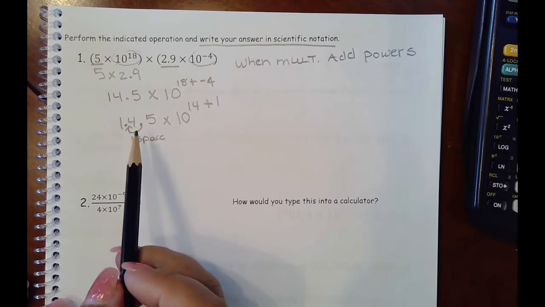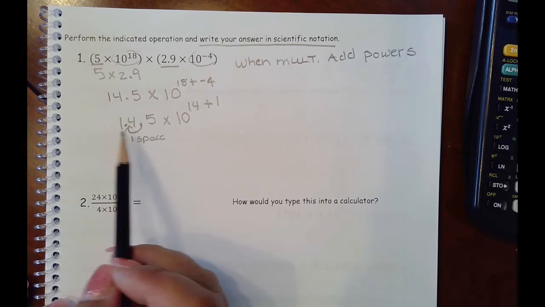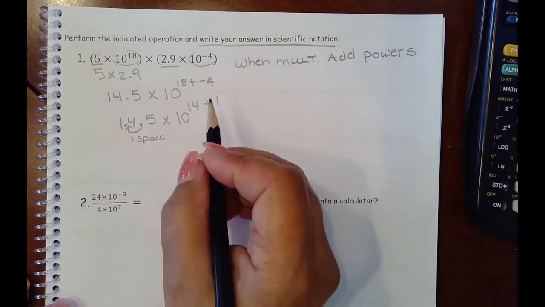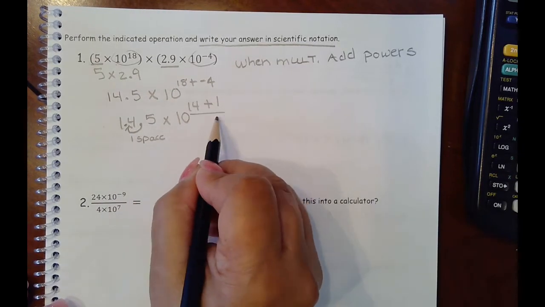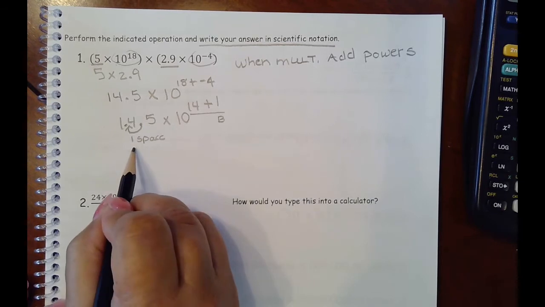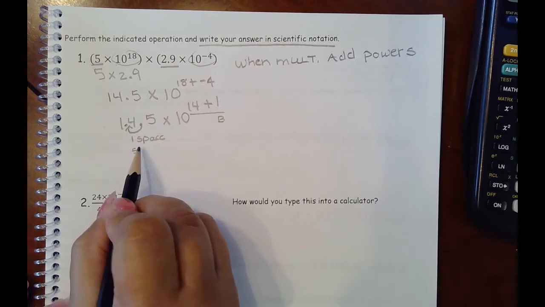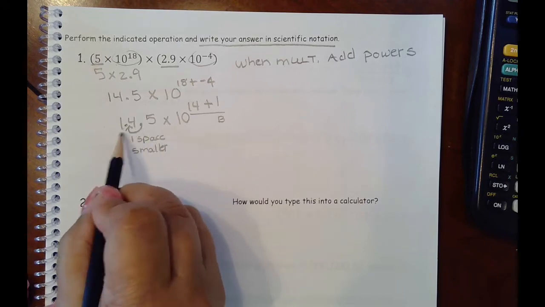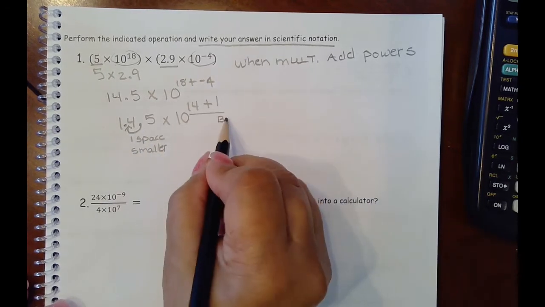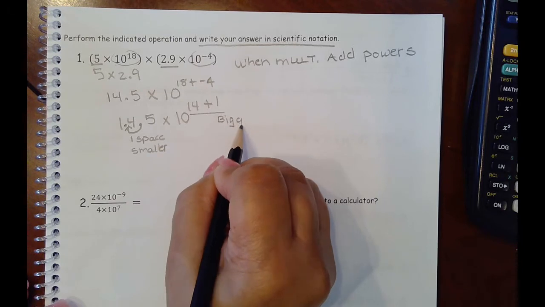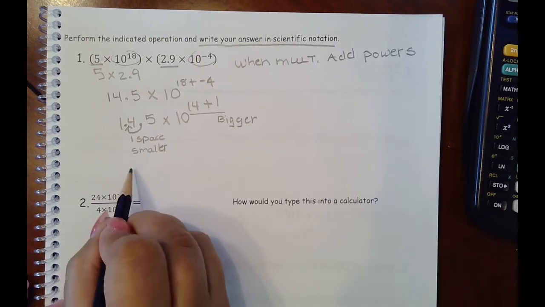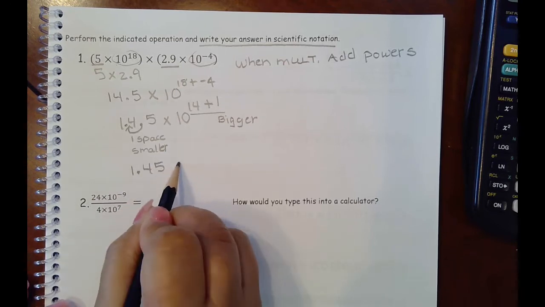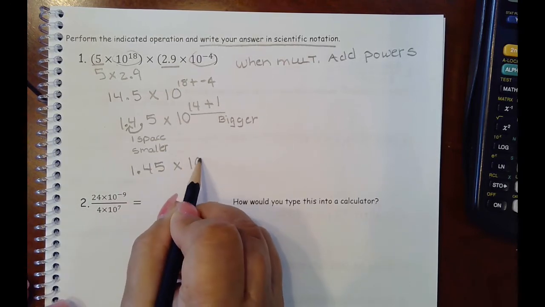What really just happened here is you made the 14.5 smaller, and therefore you needed to compensate by making this power bigger. If you had to move it 2 spaces, you would add 2. So this would end up in scientific notation as 1.45 times 10 to the 15th.